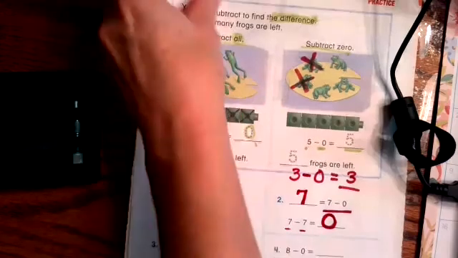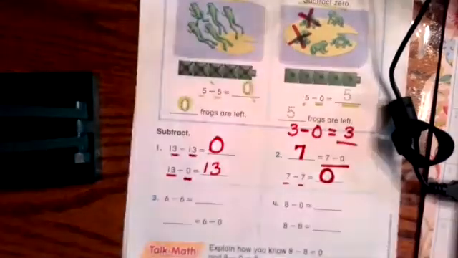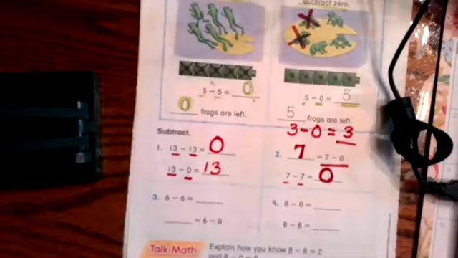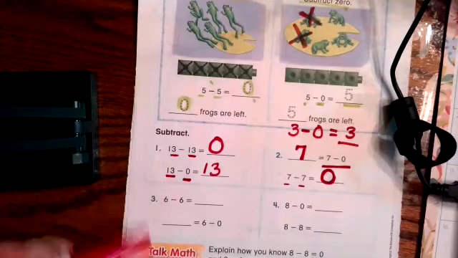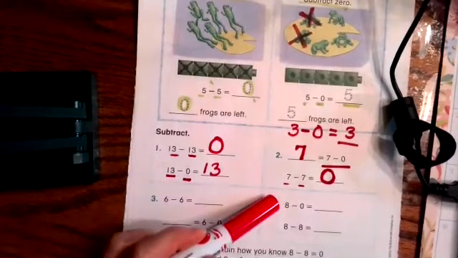Okay, so I'm going to give you just a minute to work out number 3 and number 4, and then I'll model the answer. Go ahead and do both number sentences on number 3 and on number 4.